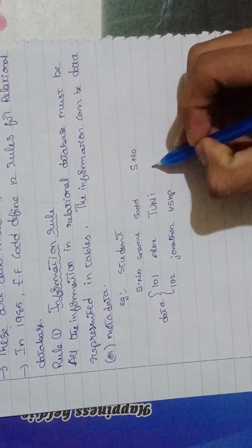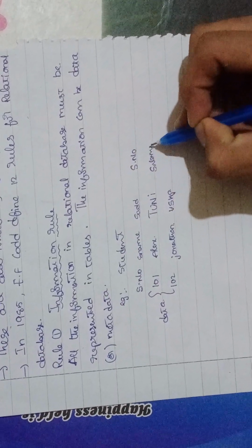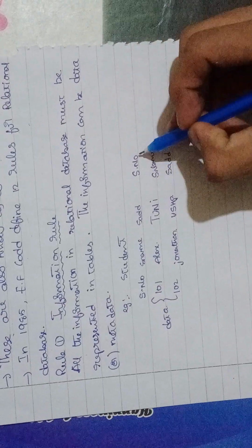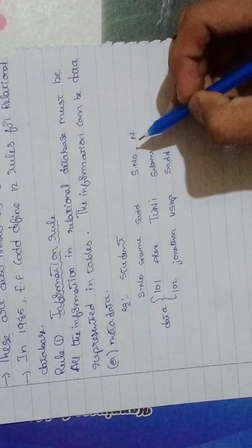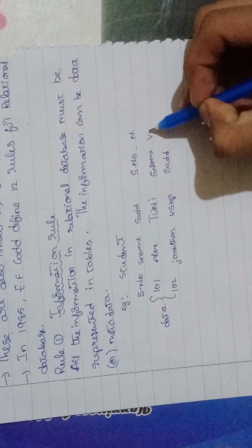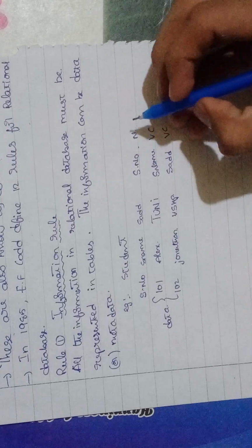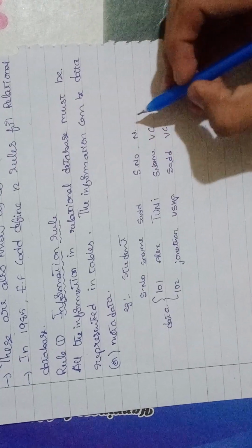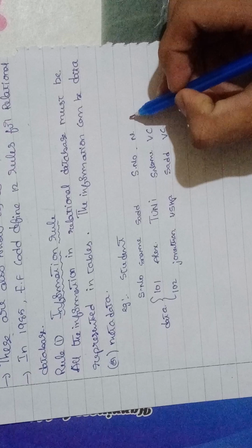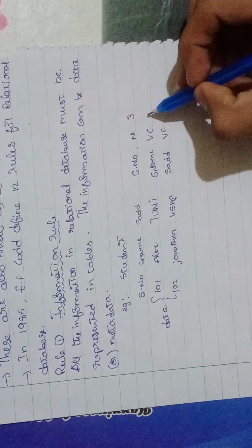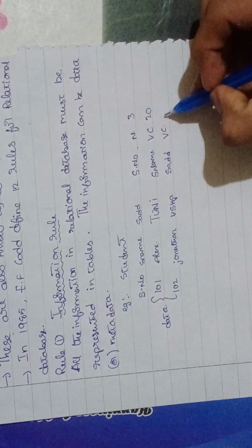Student number, name and address. Number is a numeric value, name is a varchar, and address is also varchar type. The numeric size is 3, student name size is 20, and address size is 15.